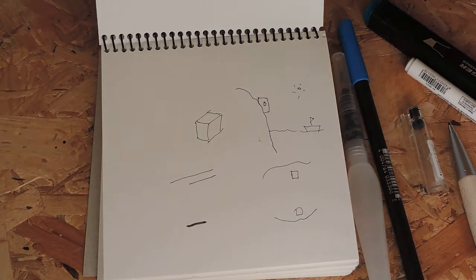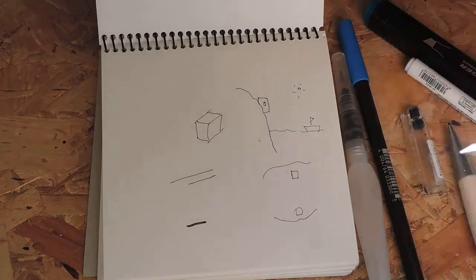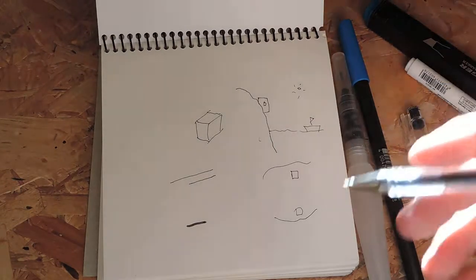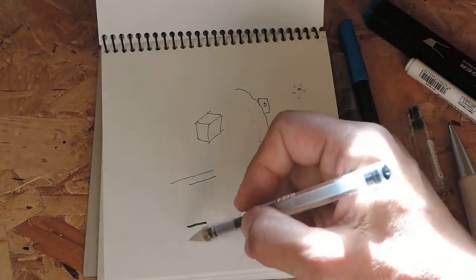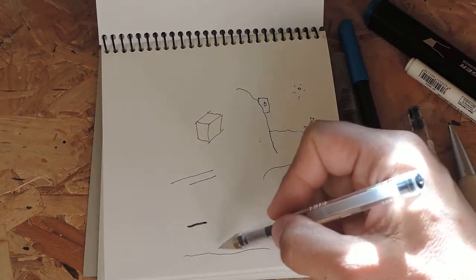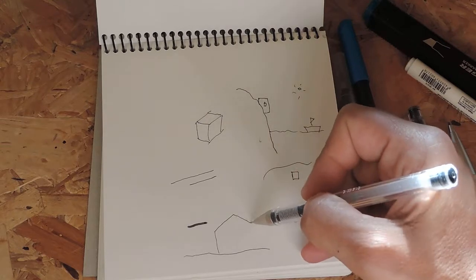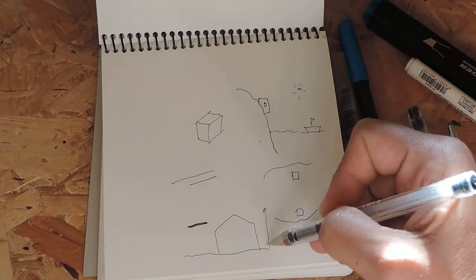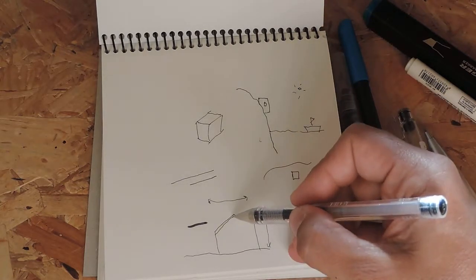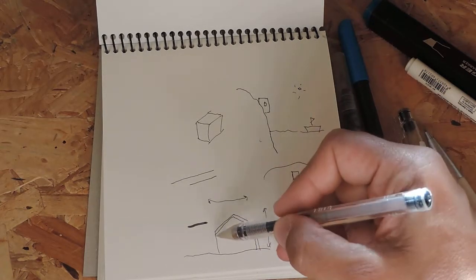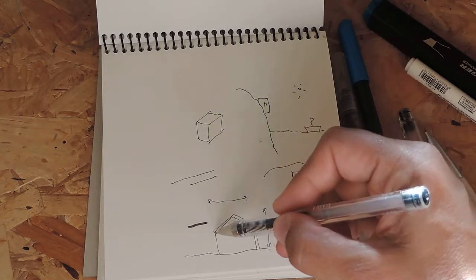Third tip, you first think, then you draw. It's better to think first, so you don't start making lines without a singular purpose. So you have to think of the height and the width of your house, and where are the windows and where are the walls.